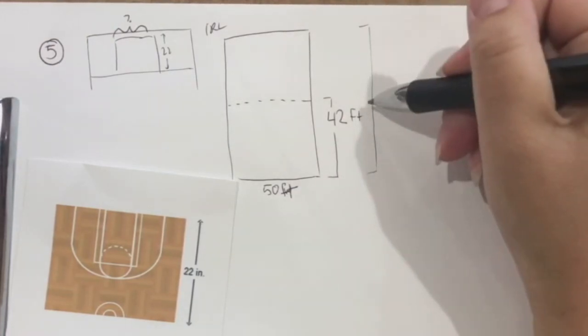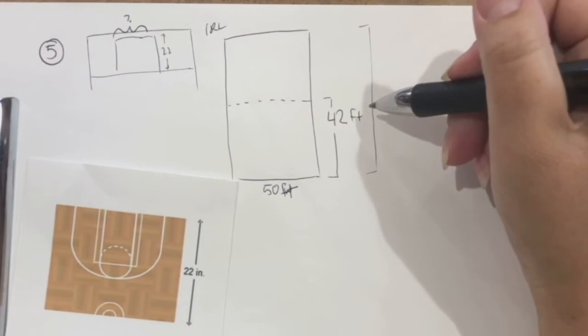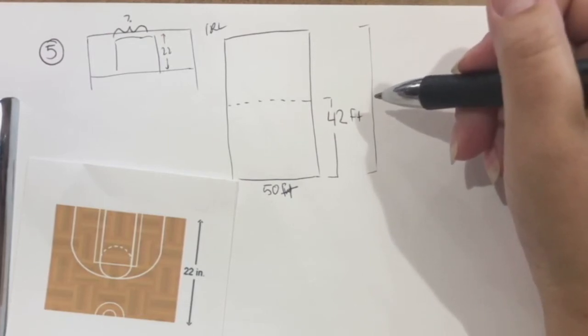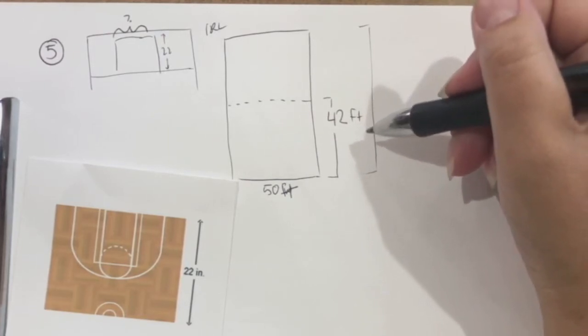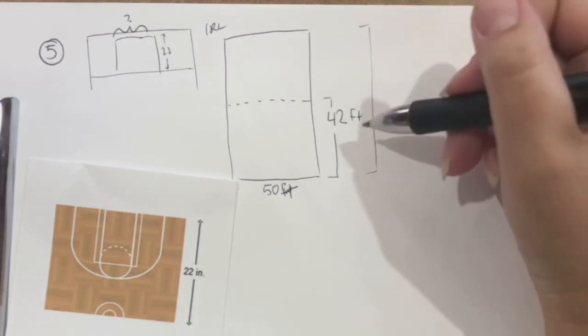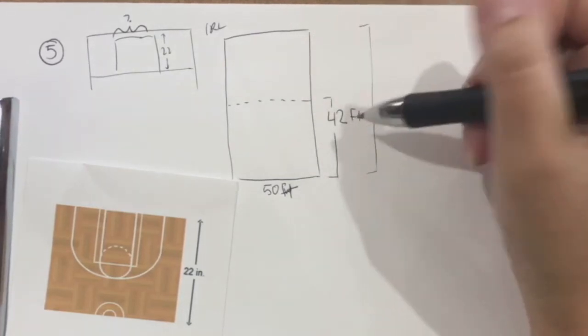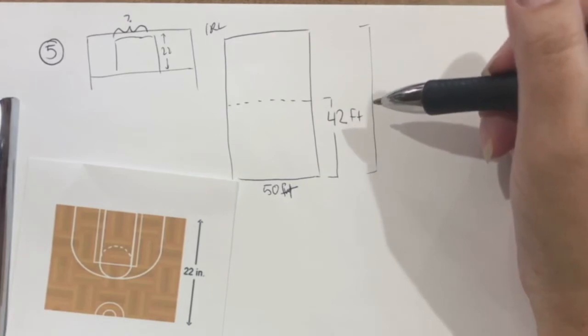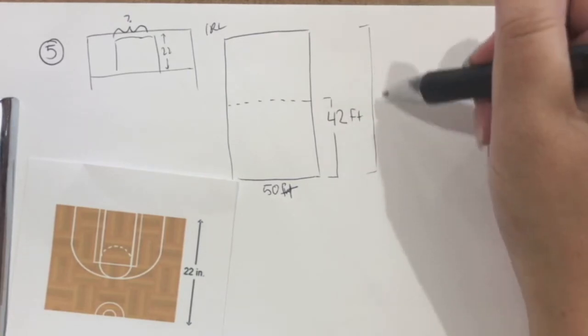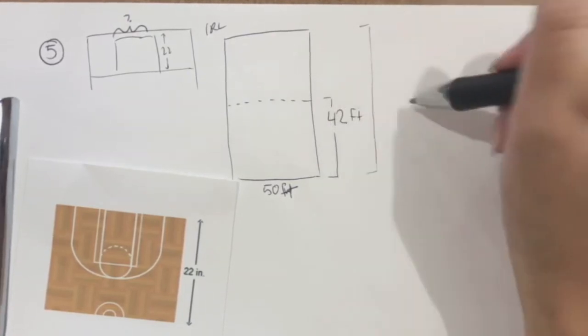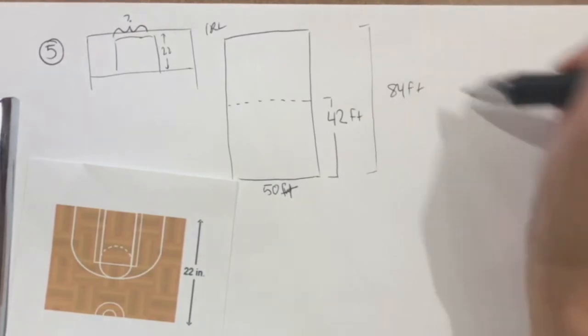So that would make more sense. And then half of 92 feet would be 47 feet. So maybe if the courts at the school are just a little bit shorter, that happens sometimes just to fit it into the space. So it could be that the full court is then going to be 84 feet long.